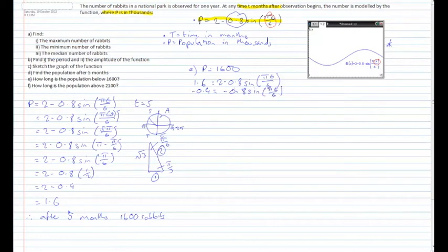Divide by negative 0.8 and you get 1/2 is equal to sine of pi t on 6. We want to get the t on its own, so we're going to do the inverse of sine. So pi t on 6 equals the inverse sine of 1/2, which, if we look over here, will get us pi on 6 in the first quadrant. We got that information from the triangle we've just drawn out before.